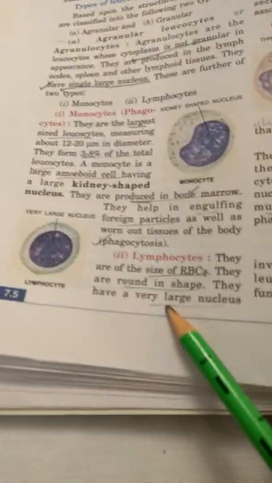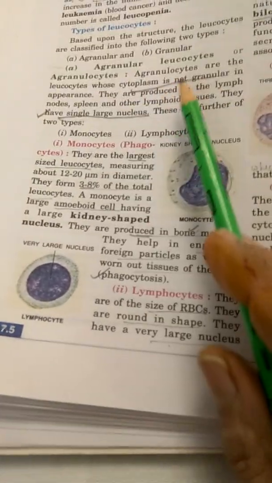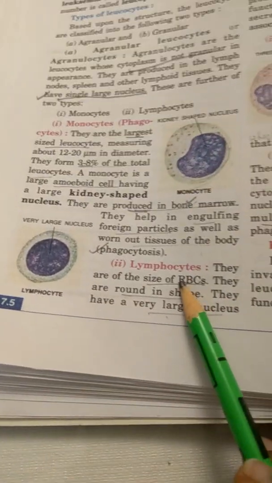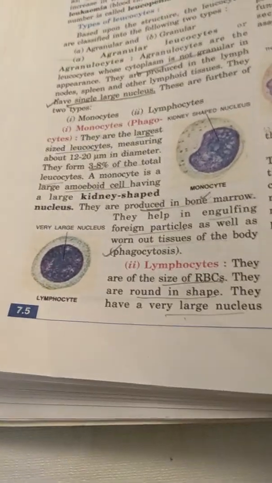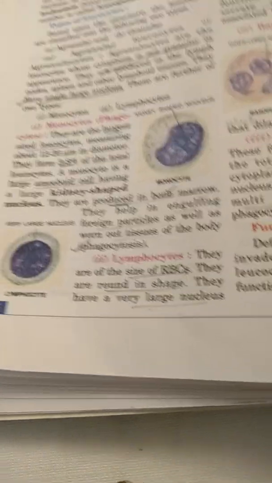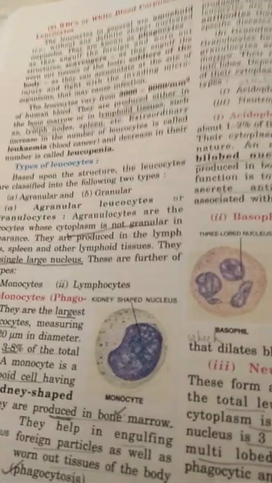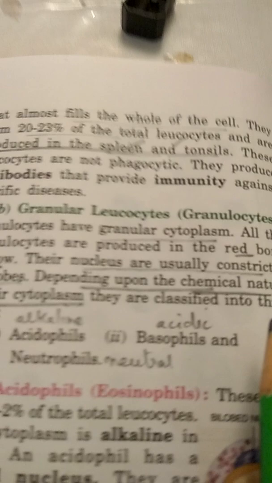Then the second type of agranular leukocyte is lymphocytes. They are small in size, similar to the size of red blood cells. They are round in shape. They also have one nucleus, but a large one, which almost fills the entire space inside the cell.